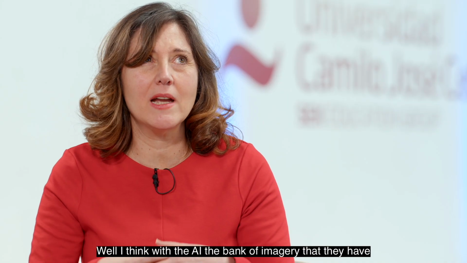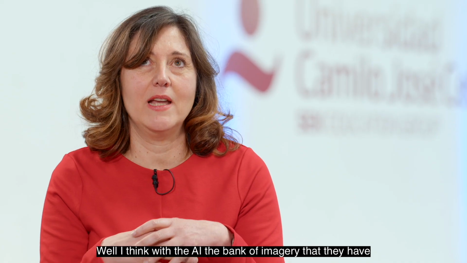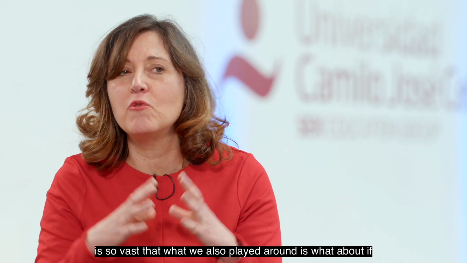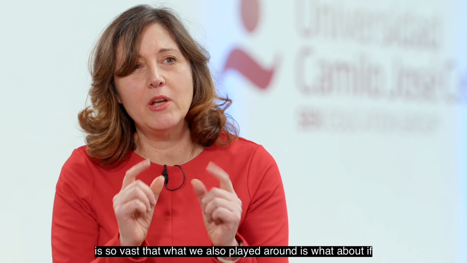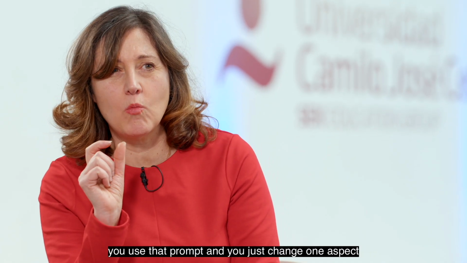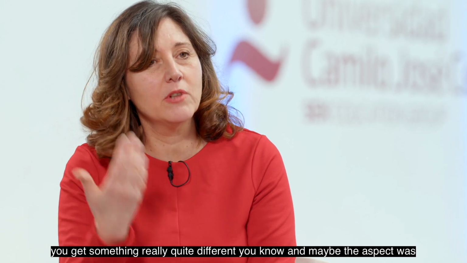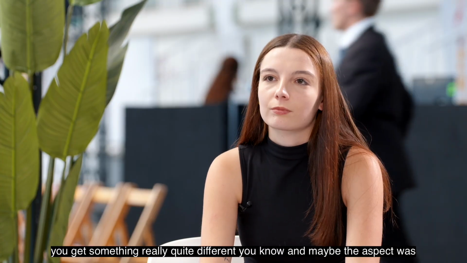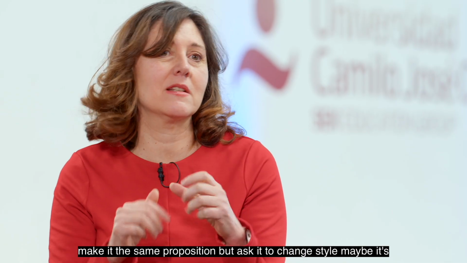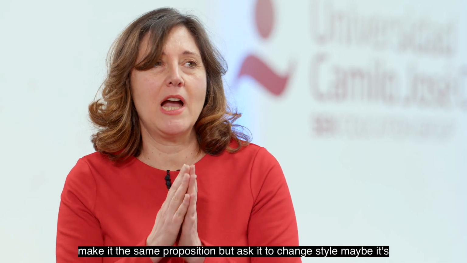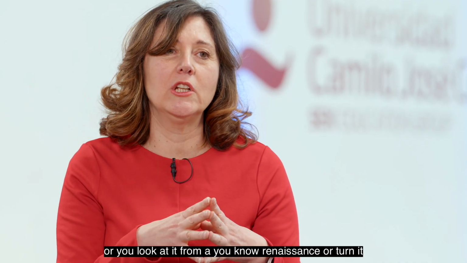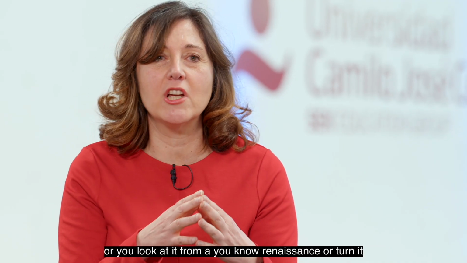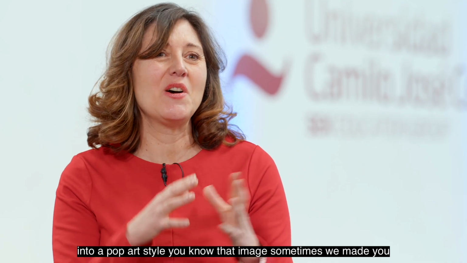Well, I think with the AI, the bank of imagery that they have is so vast that what we also played around with is, what if you use that prompt and just change one aspect? You get something really quite different. Maybe the aspect was to keep the same proposition, but ask it to change style. Maybe a romantic style, or a Renaissance look, or turn the image into a pop art style.